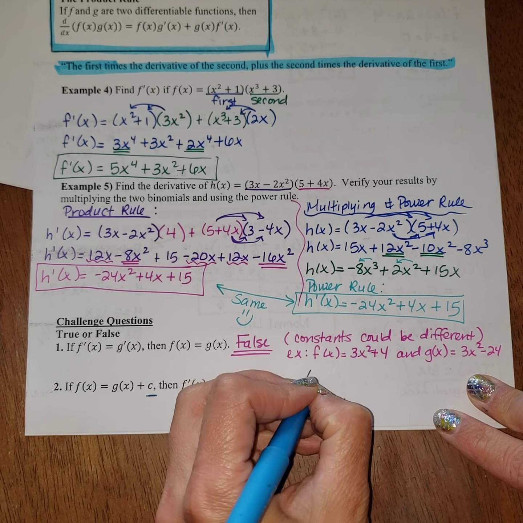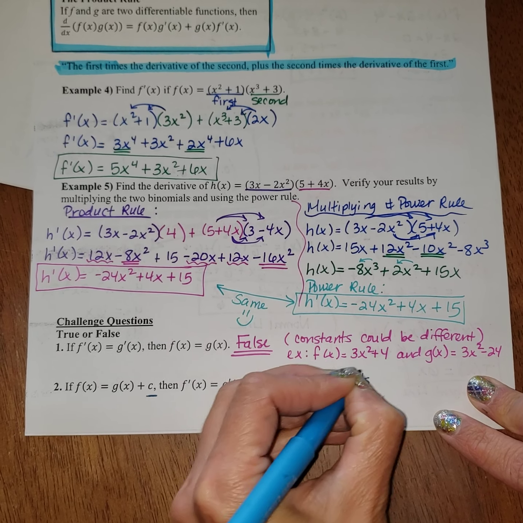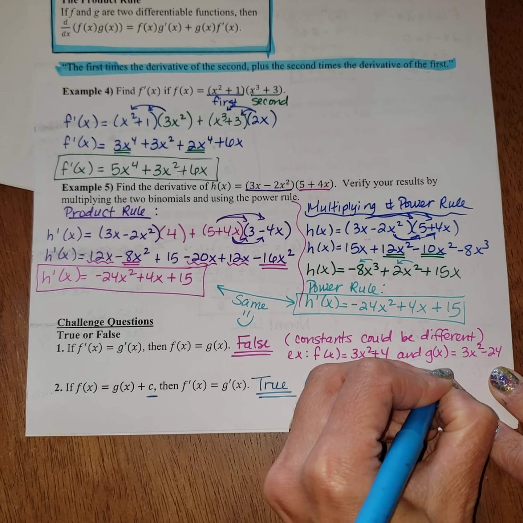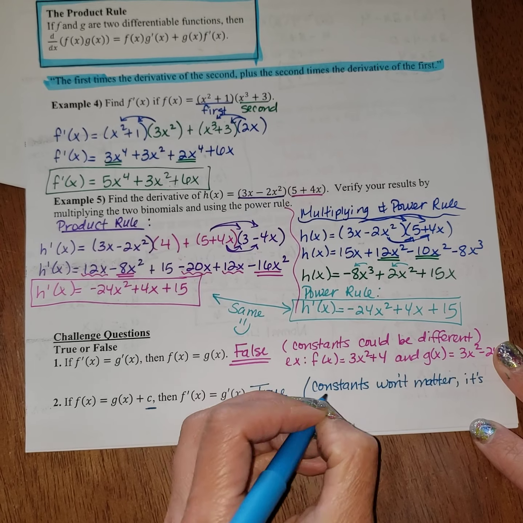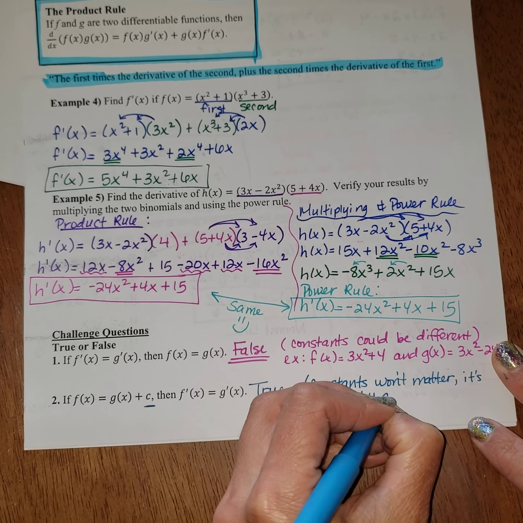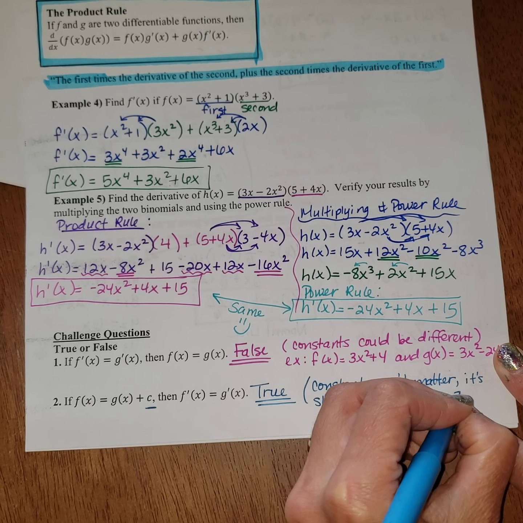So our reasoning is constants won't matter, because its slope will always be 0.